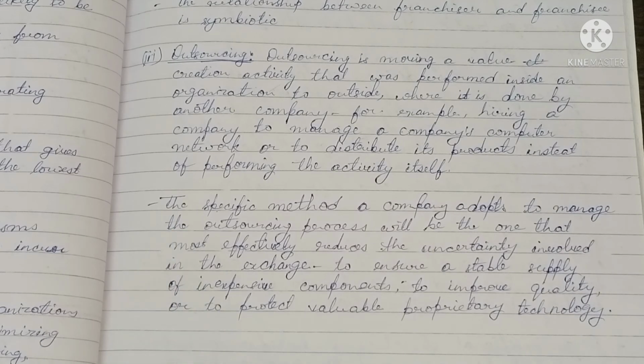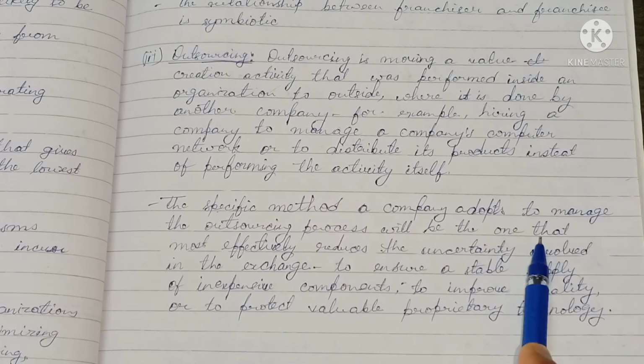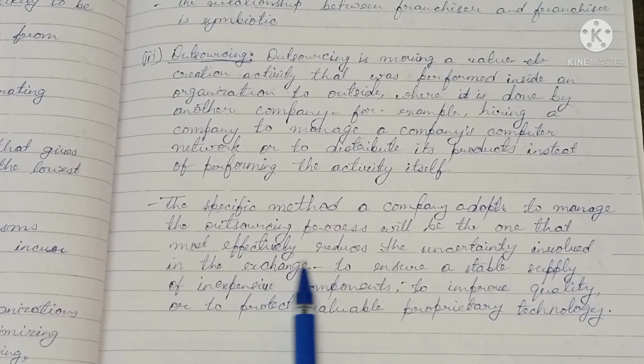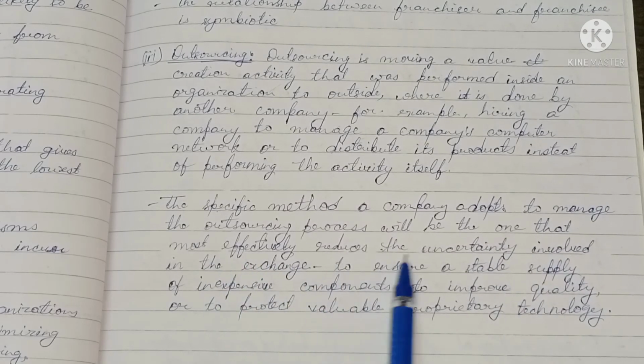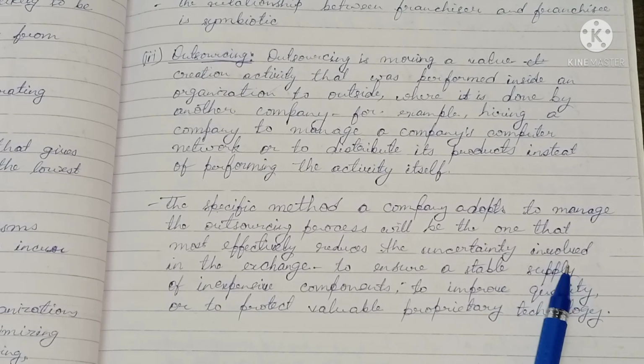Whatever specific method the company uses is decided on some factors. How effectively does it reduce the uncertainty involved in the exchange?